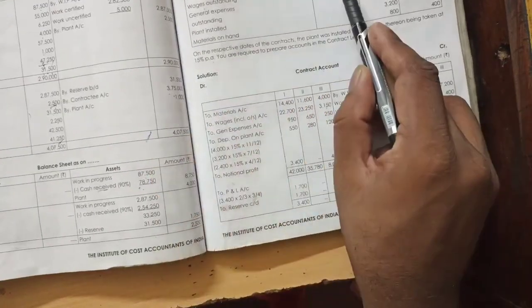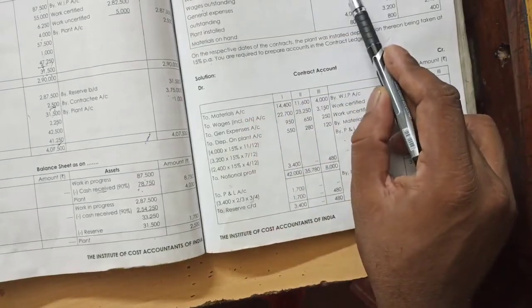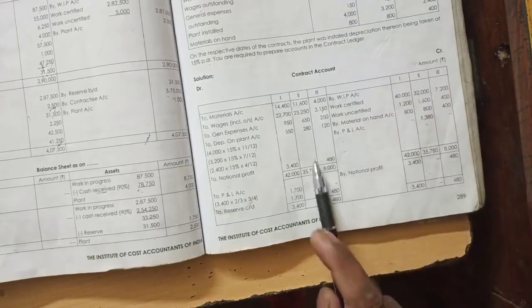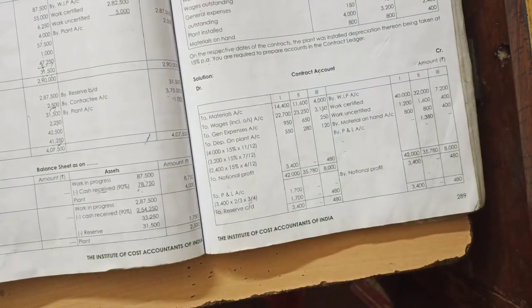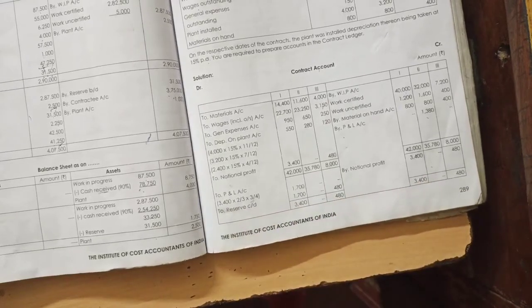So cash received for work certified is 30,000. Three years is given. Work uncertified is given, so calculate like this. After deducting the reserve we calculate the same, 4,080, 480.